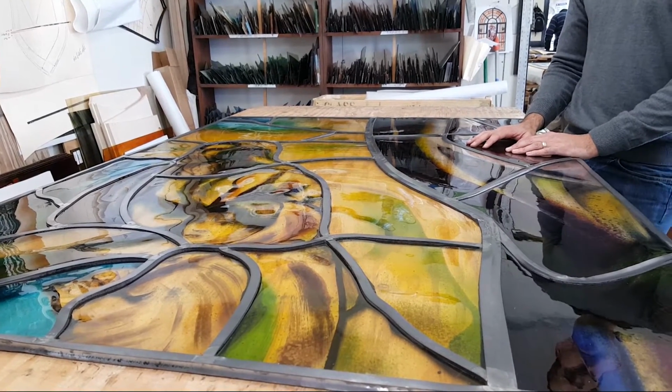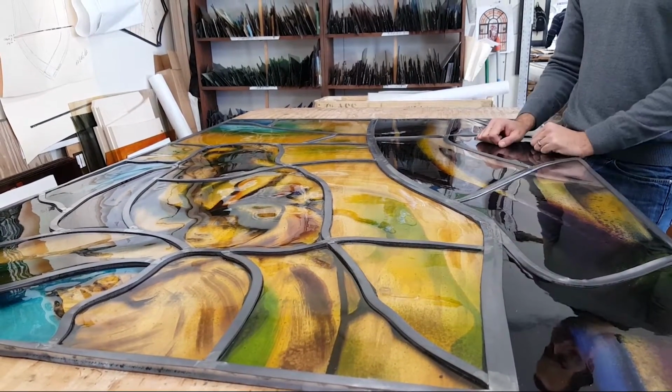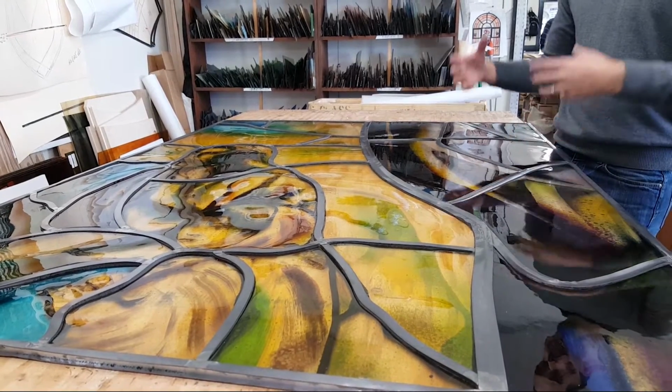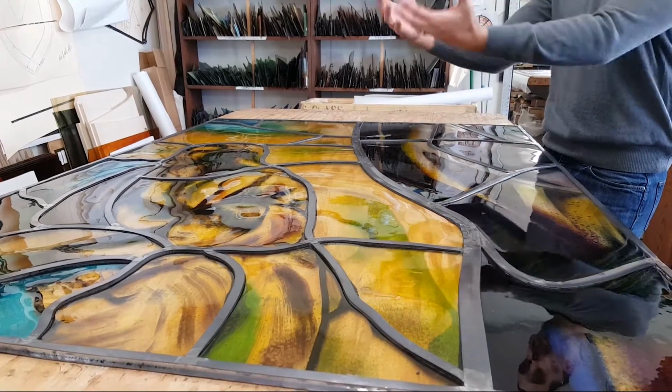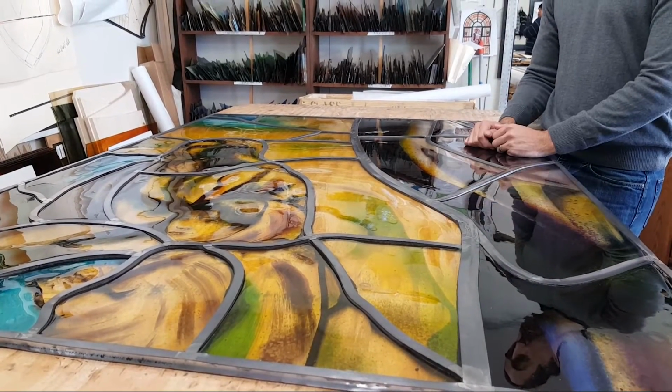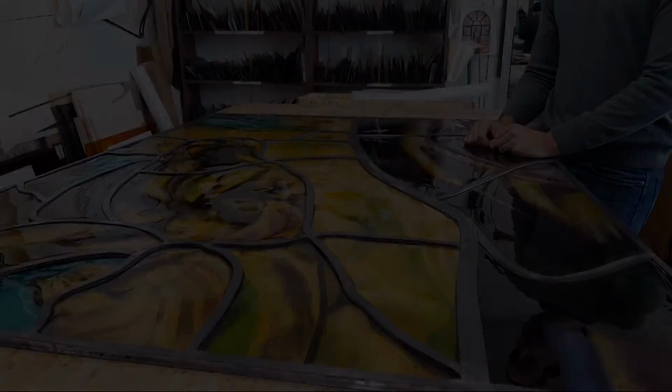It's like a metaphor for the church, these thousands and thousands of pieces all coming together, individuals that all come together as a unit. It's got a lot of amazing symbolic meaning to it.